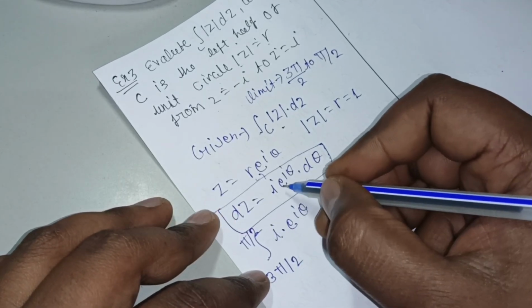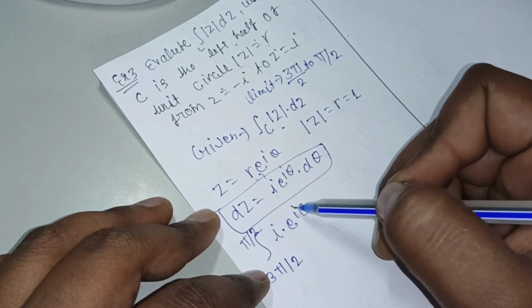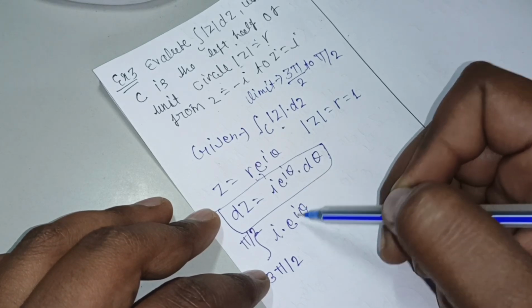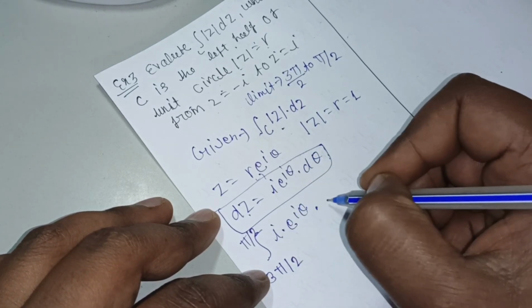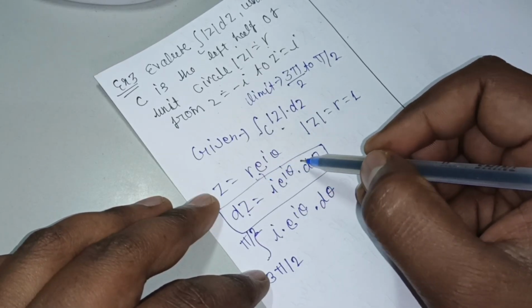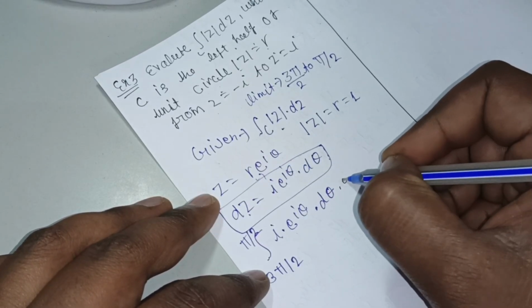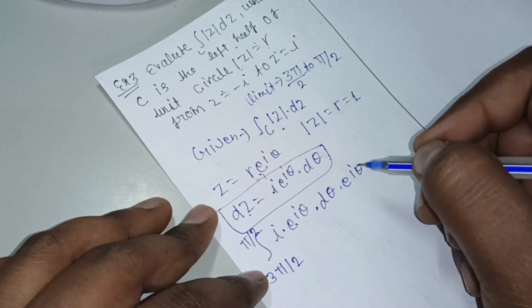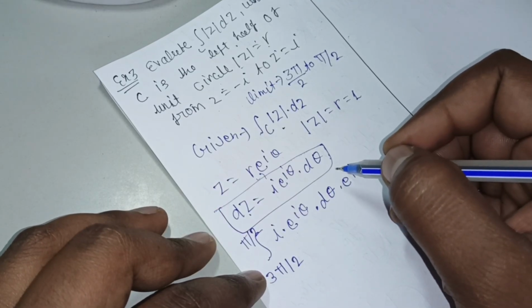Simply I have replaced the value of dz first.